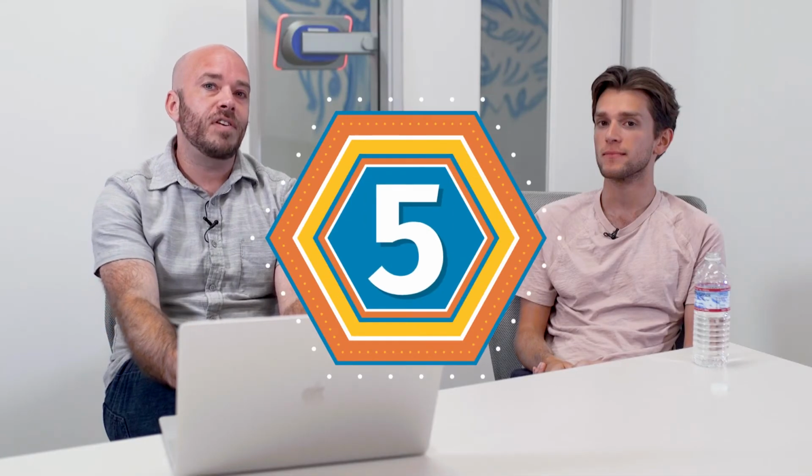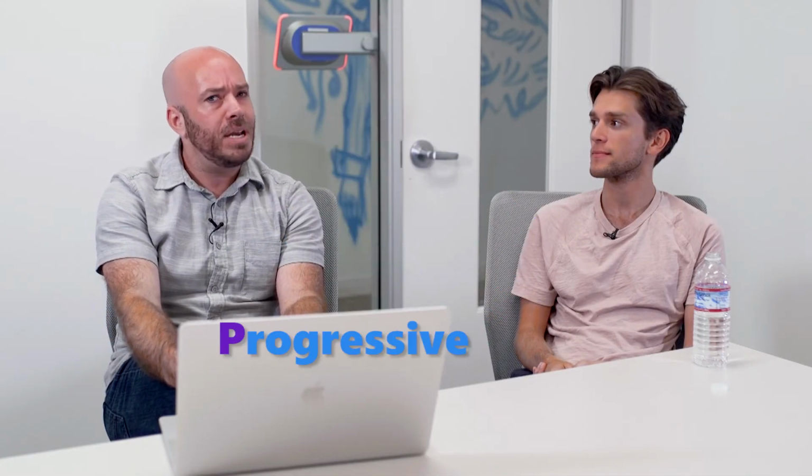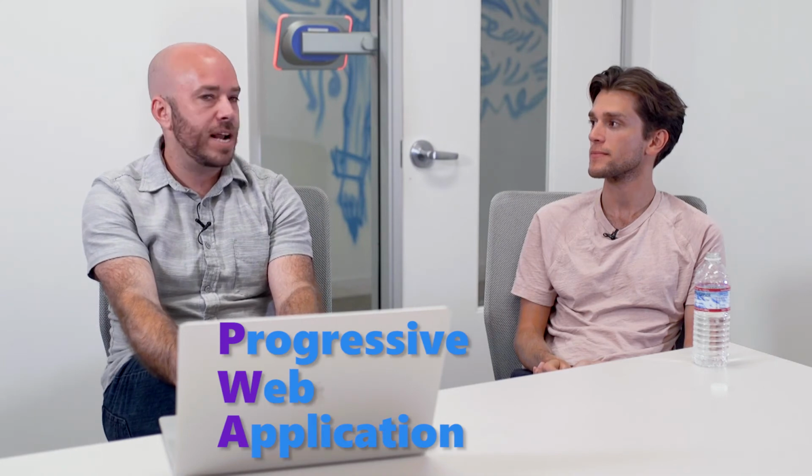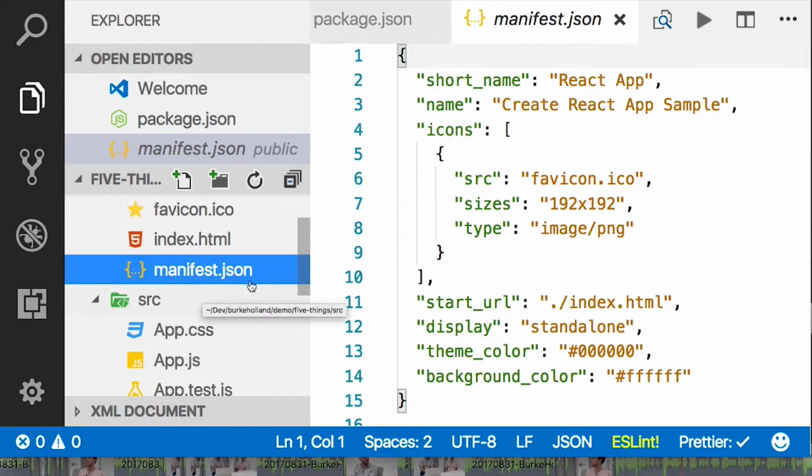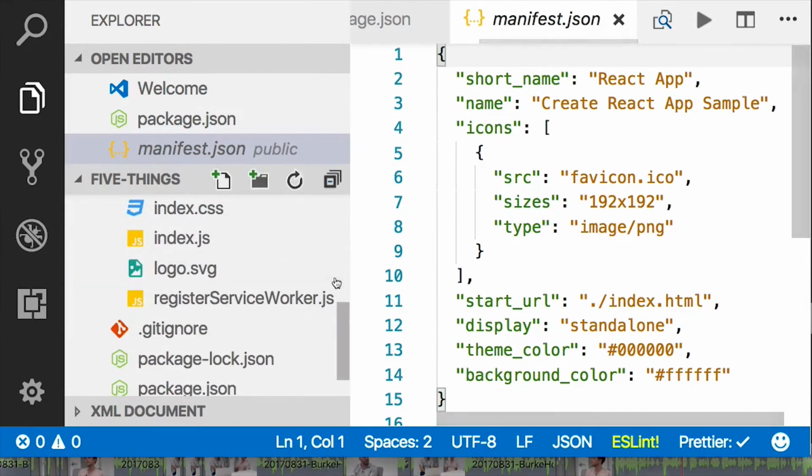Number 5, Create React App apps are PWAs by default. So what does Create React App provide that makes it a PWA? So by default, we generate an app manifest and a service worker. And the service worker, the implementation that we ship, will cache the JavaScript and CSS files. So if you refresh the page, it's going to serve from the cache, and the app is offline capable by default. But you can remove that if you don't need this. So your app can be a progressive web app, or it can't. It's up to you. Yep.